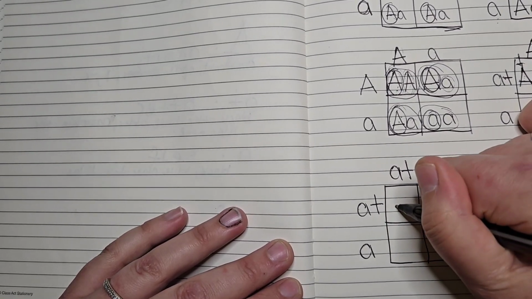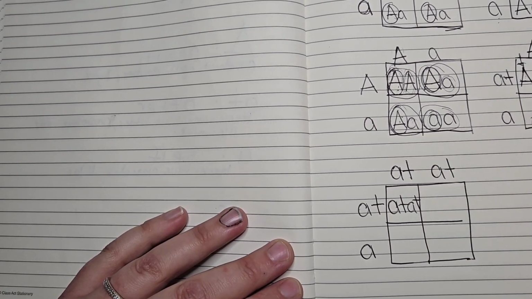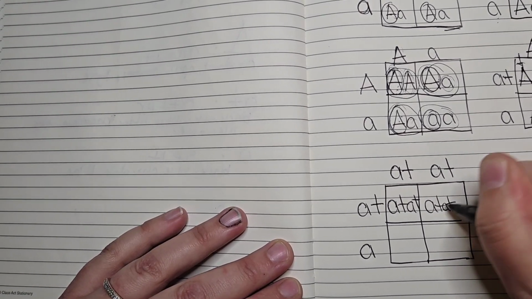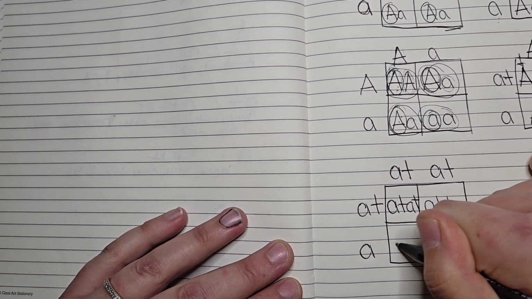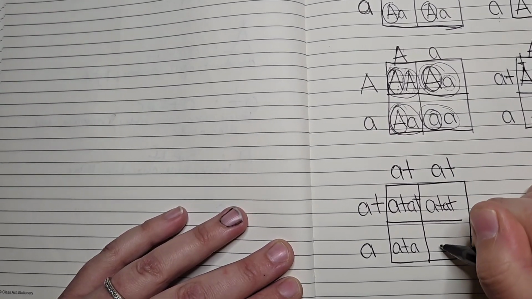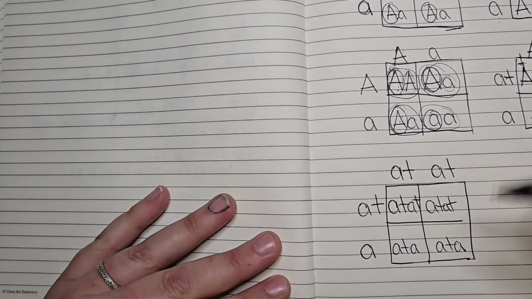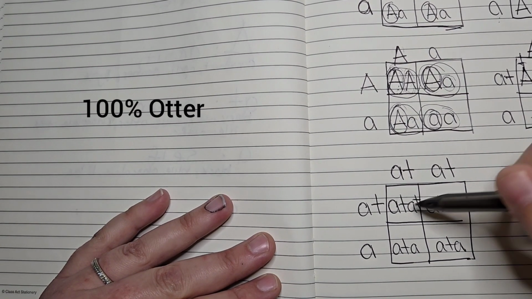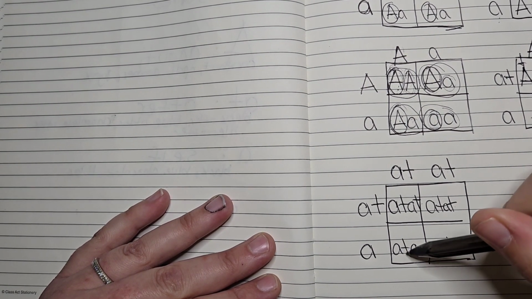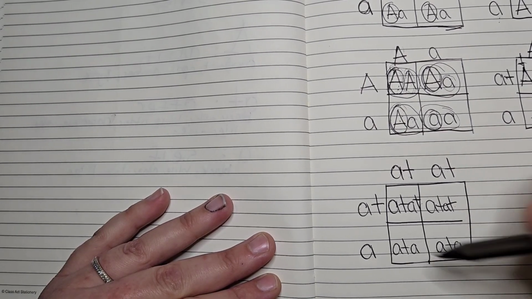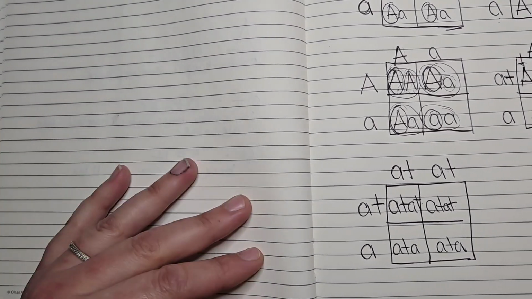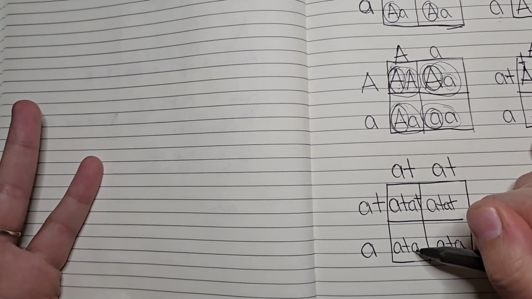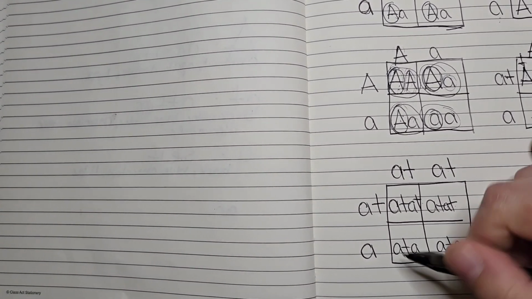All right, let's go ahead and fill this out. AT, and then AT, whoops, AT. And now we have ATA and ATA. All right. All of the litter will look otter. We're going to have half of the litter be AT like dad, and half of the litter is going to be ATA like mom. Do you know which half? No, probably not, because self will hide under the more dominant gene of otter.